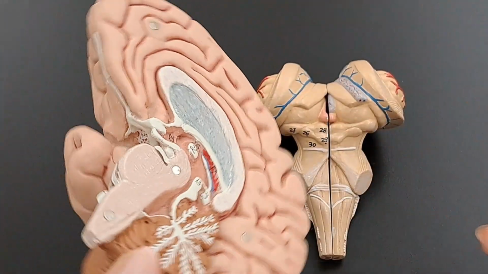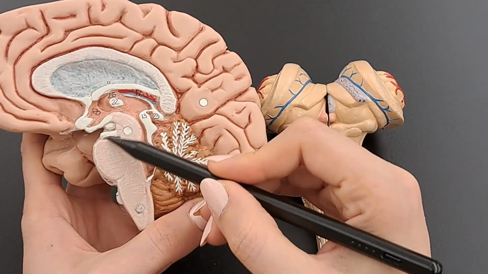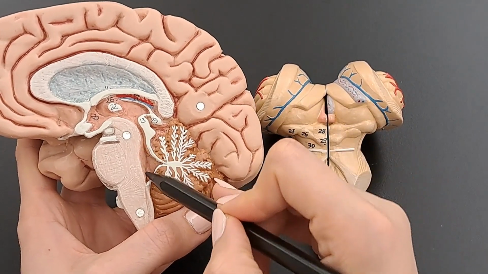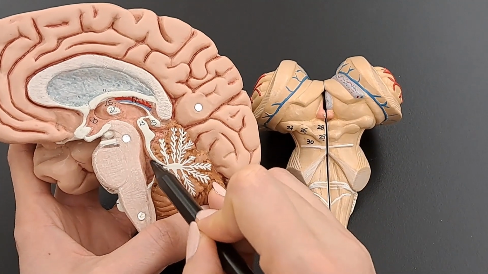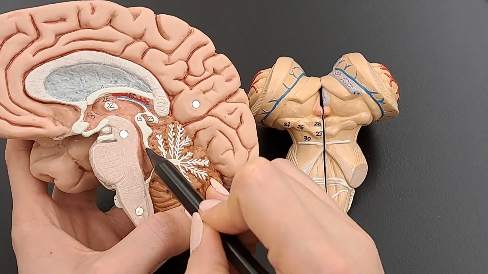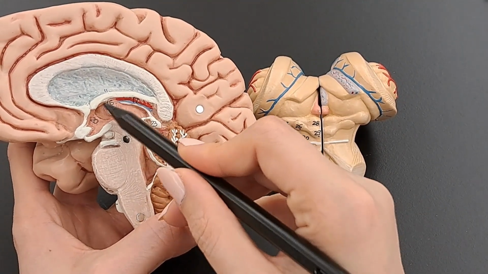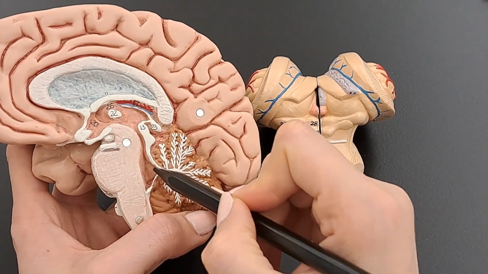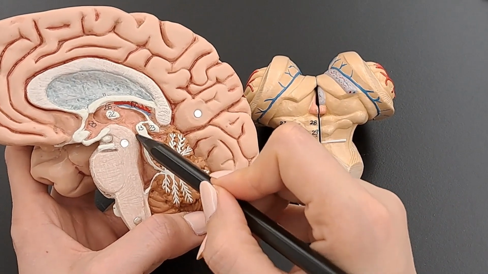Now let's open the cerebral hemispheres. Let's separate them. Right here, at the level of the pons, we have the 4th ventricle. So this is the 4th ventricle, this space. We will have a choroid plexus, which is a vascular network of blood vessels that secretes the CSF. This structure that connects the 3rd ventricle, which sits at the level of the thalamus, to the 4th ventricle is called the cerebral aqueduct.